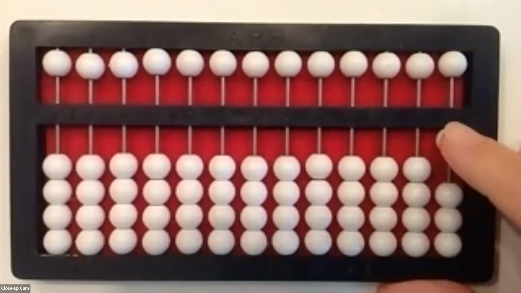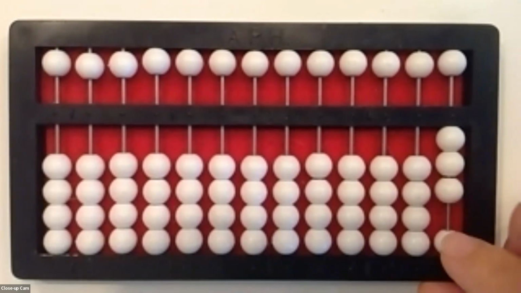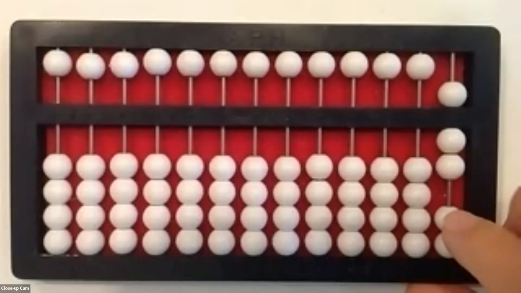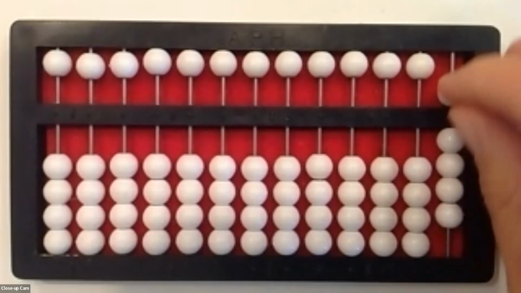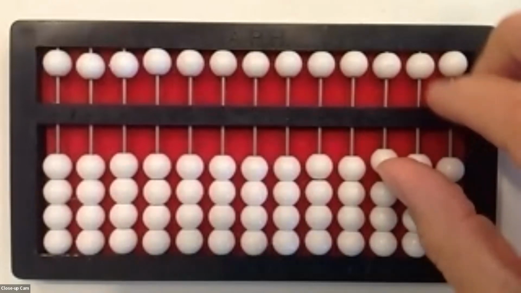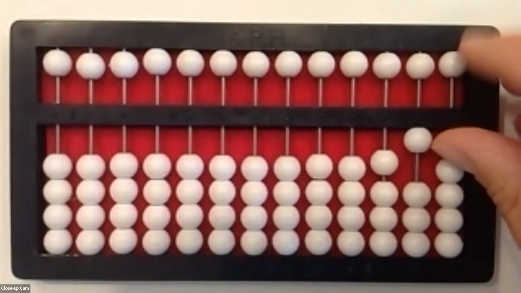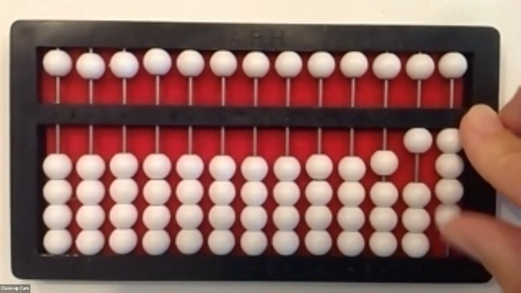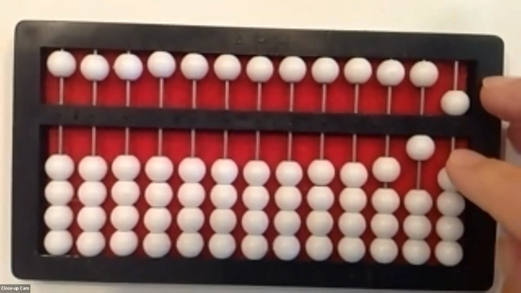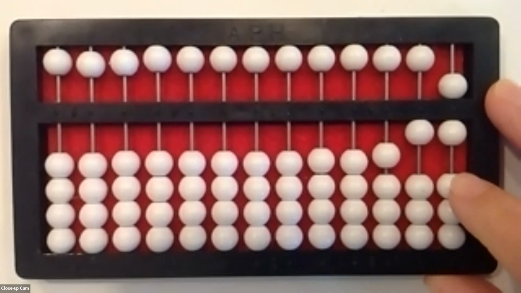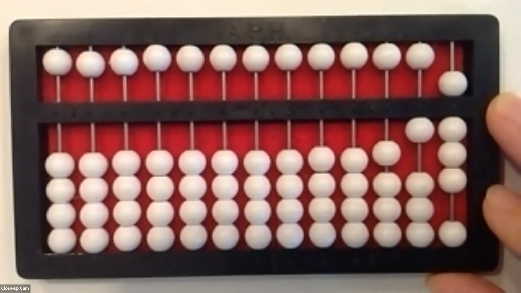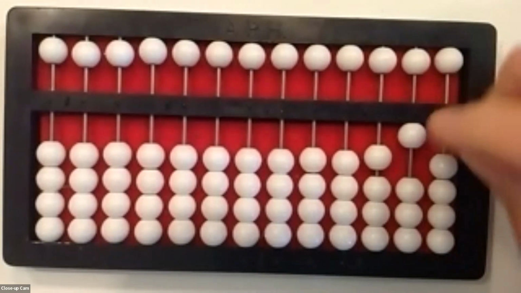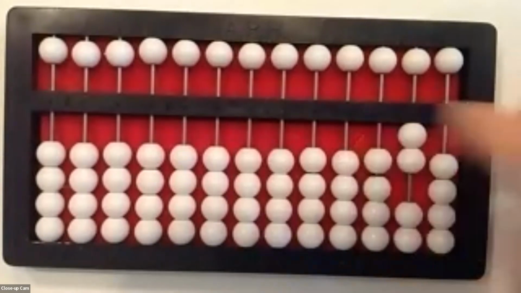Let's go. 1, 2, 3, 4, 5, 6, 7, 8, 9. Squish. 10, 11, 12, 13, 14, 15, 16, 17, 18, 19, squish, and 20.